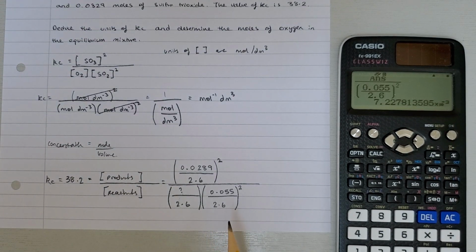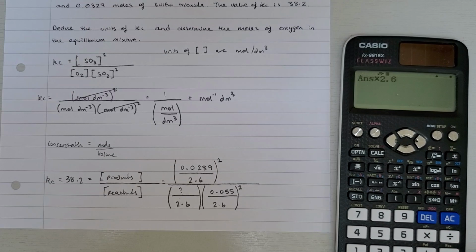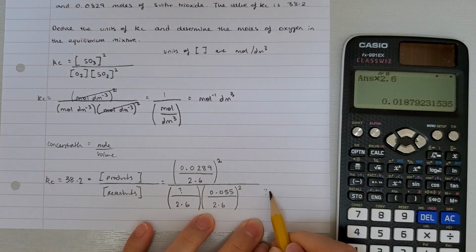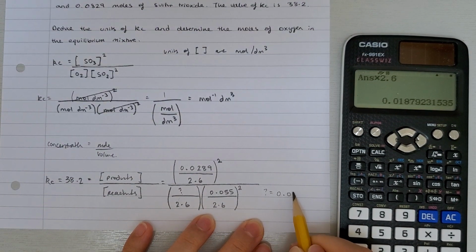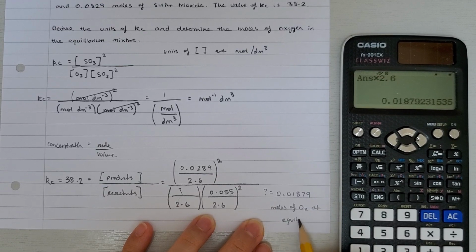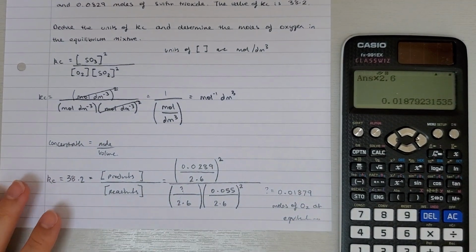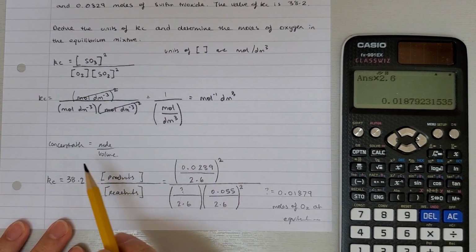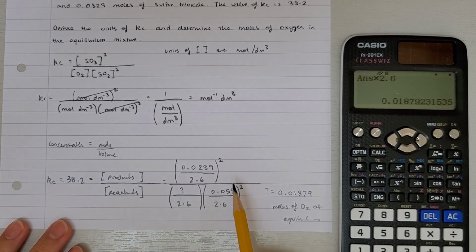Now once we've got that, we need to multiply by the volume to get the moles. So the moles of oxygen are 0.01879 moles of oxygen at equilibrium. I'm just going to go through my working out for this on the next page, but that's all the examples we're going to be doing today.